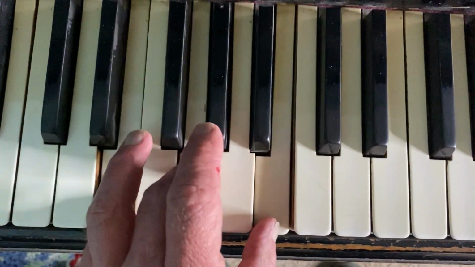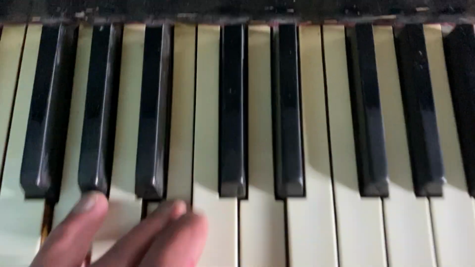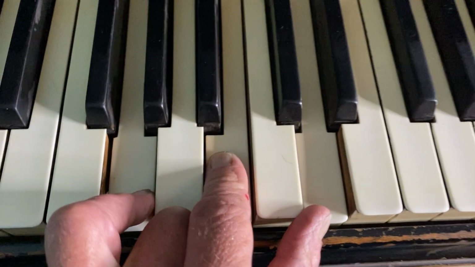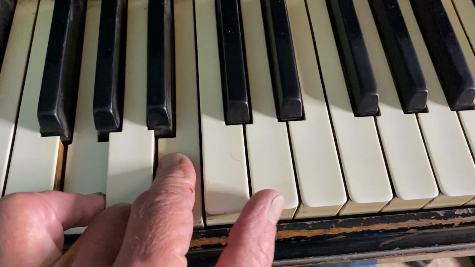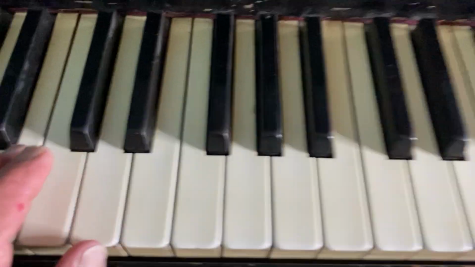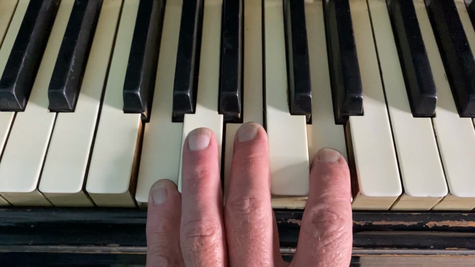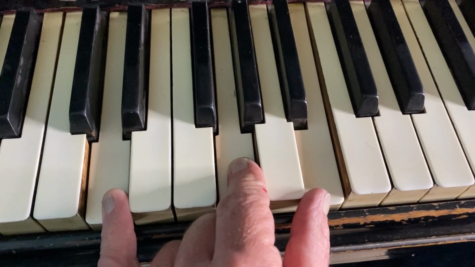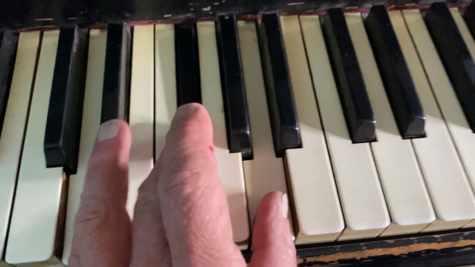Here's the 1 chord, the 2 chord, the 3 chord, the 4 chord. The 4 chord, but instead of being with the D here, it's inverted like we talked about. So here's the root position, first inversion, second inversion. Second inversion, 4 chord. Then we're back to the 1 chord.